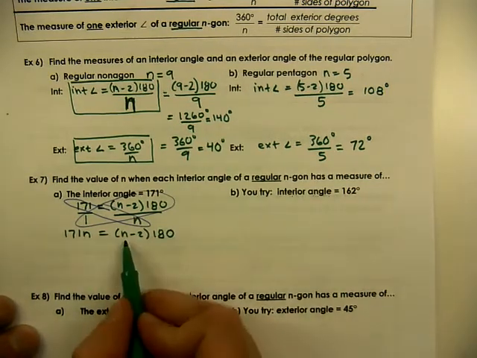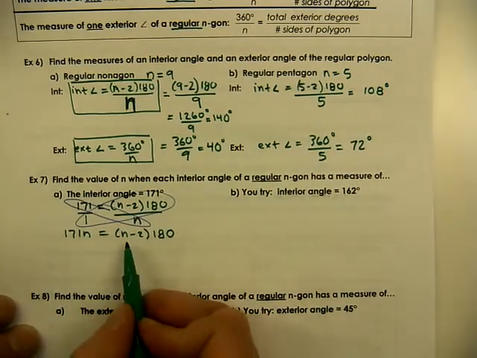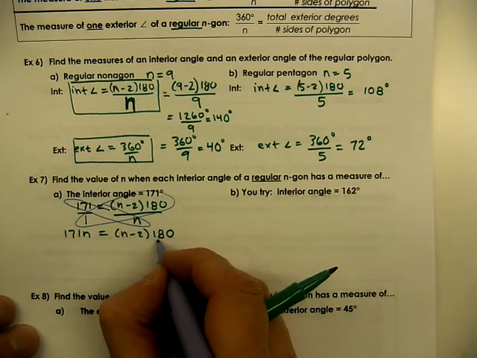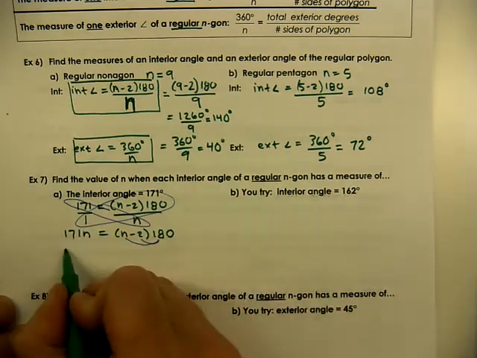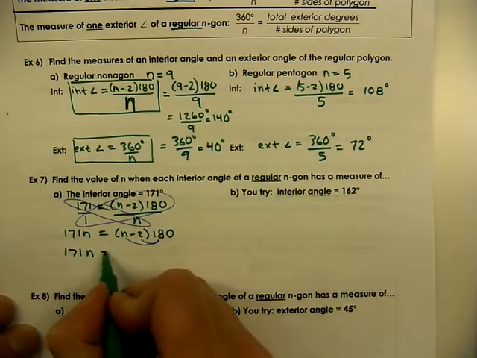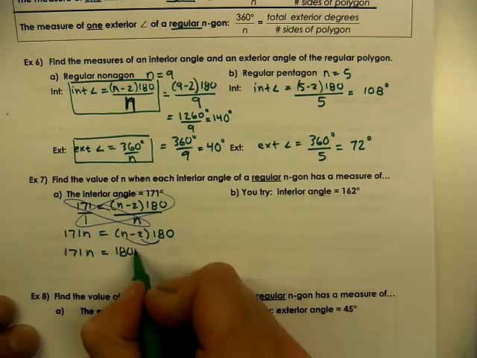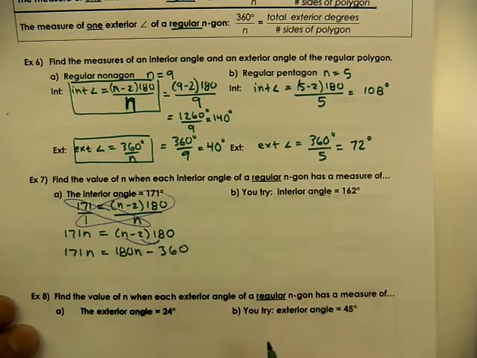Okay, that's better. Now n is in one spot. Oh wait, there's the other n. How do we combine those terms? They're not quite ready to combine just yet. We want to take this 180 degrees and distribute it to the binomial in front. So the left side stays the same. The right side, we have 180 times n. And 180 times a negative 2, that's a negative 360.